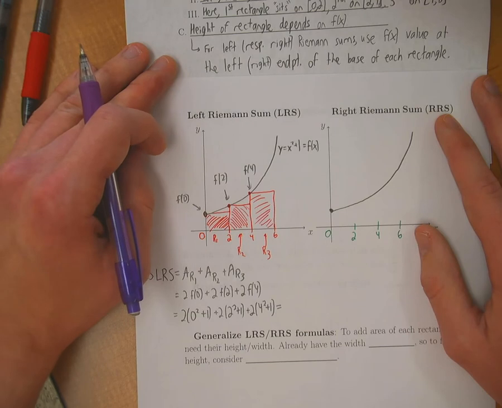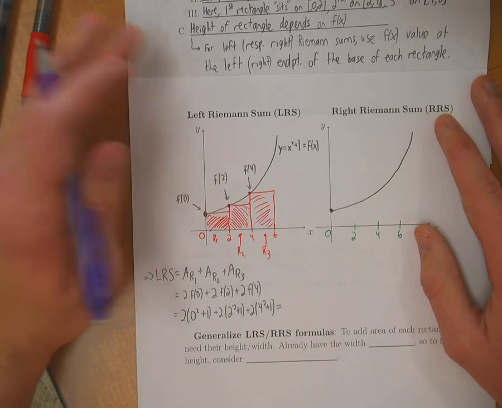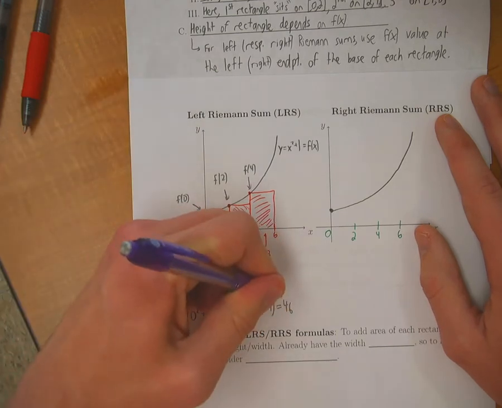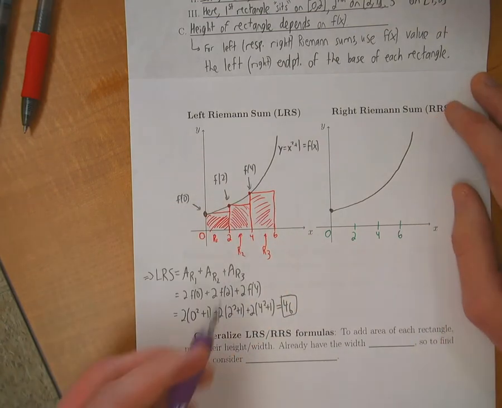You can use the calculator if you need to. That's 46. Yep, I got 46 as well. Good. So that's the left Riemann sum.